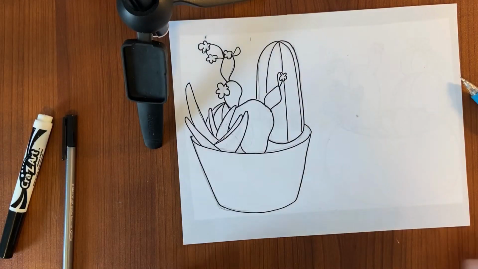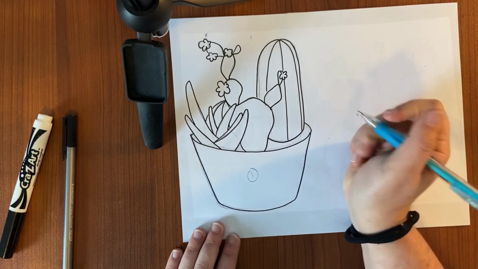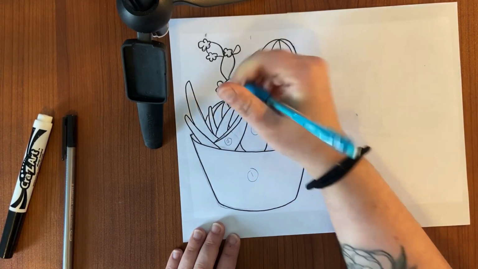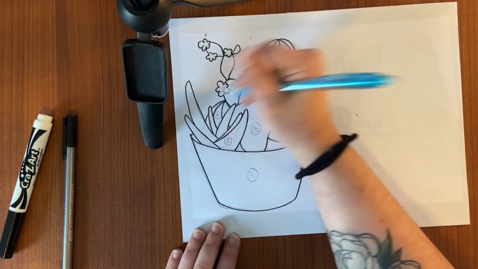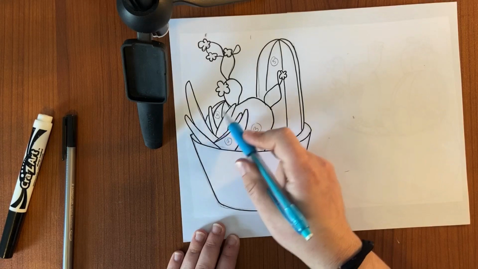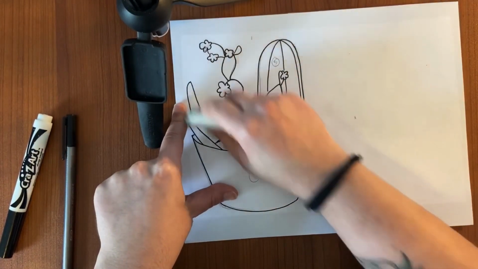So we have all of our details and parts drawn. Let's talk about the order one more time. The pot is in the front, it's number 1. The aloe is second from the front. The cactus with flowers is third. The tiny round cactus is fourth. And last but not least is our tall cactus. It is in the back.